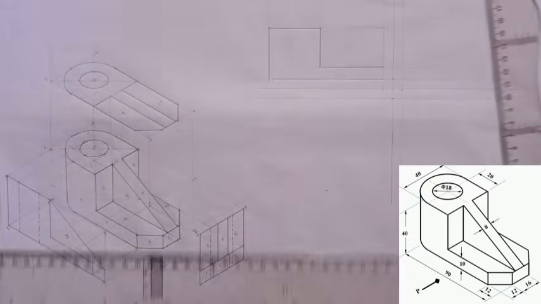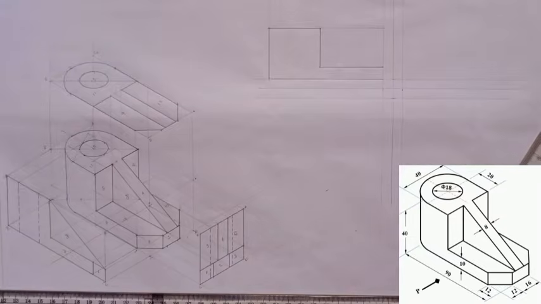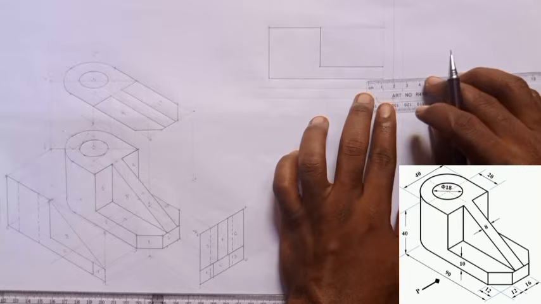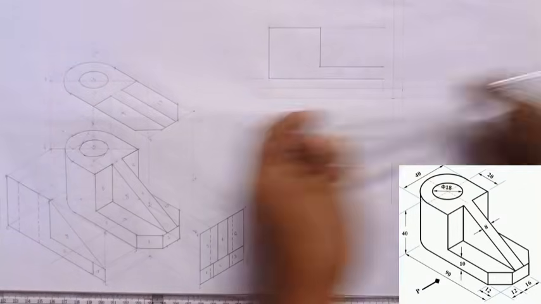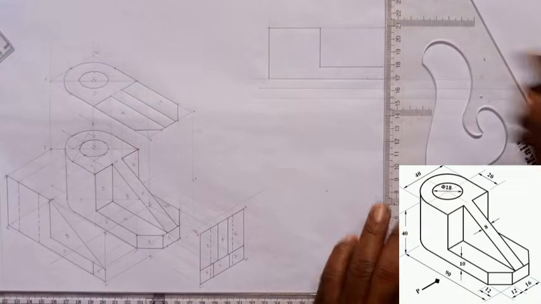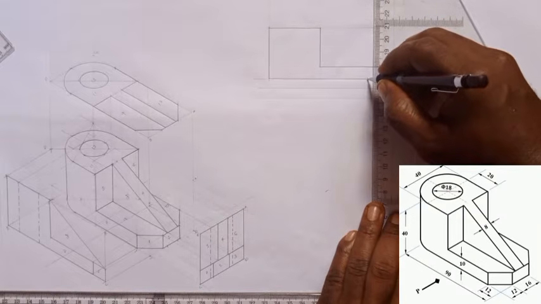That again, and still from here to here, from the question is given to be 12. So I'm going to measure 12 from this point here. This is 12 that we have here to this point here, and I'm going to close that up too. Now I'll close here up too.